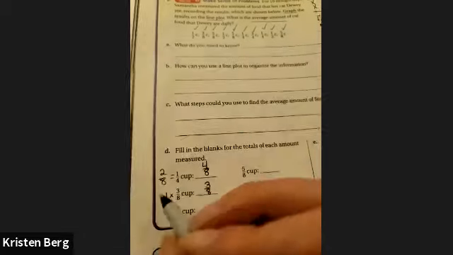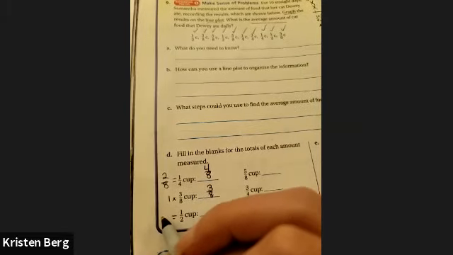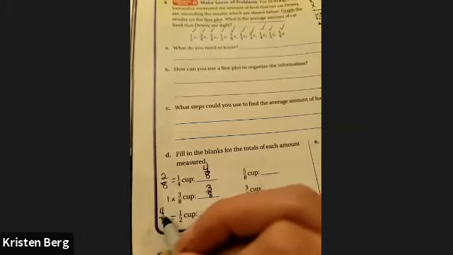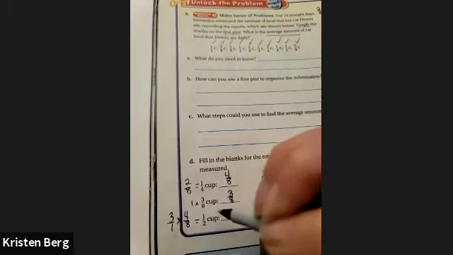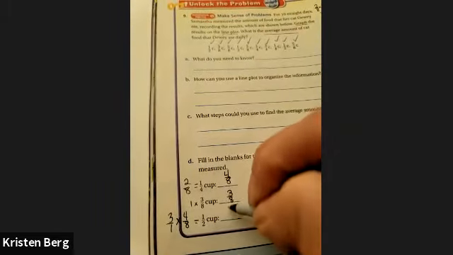So here, we're going to do that down here. So each one came out to be 4/8, but how many of them do we have? We have 1, 2, and 3. So 4/8 times 3 comes out to be 12/8.